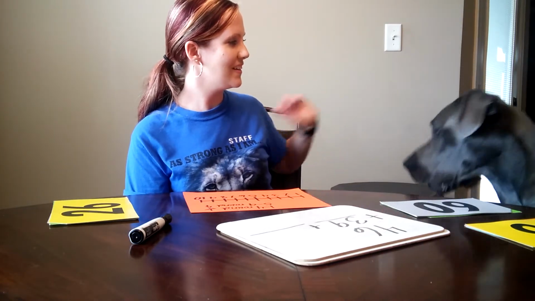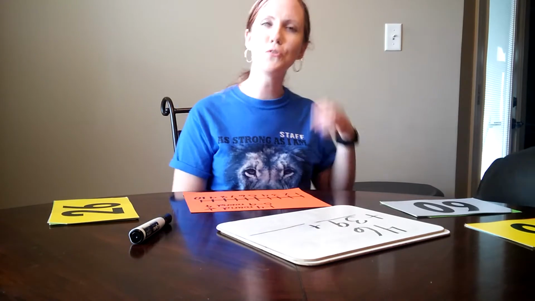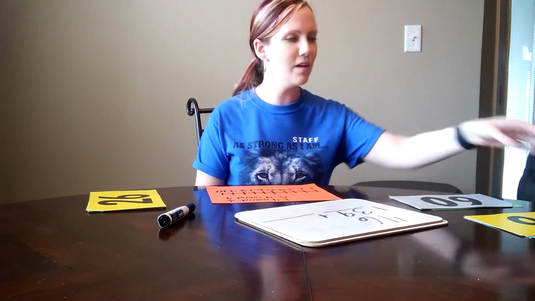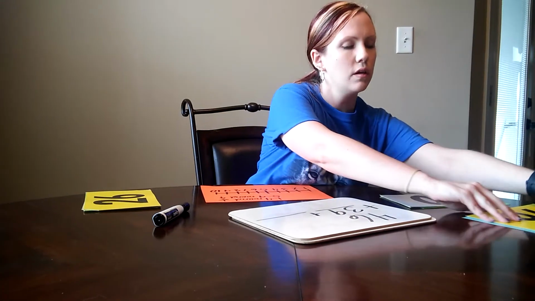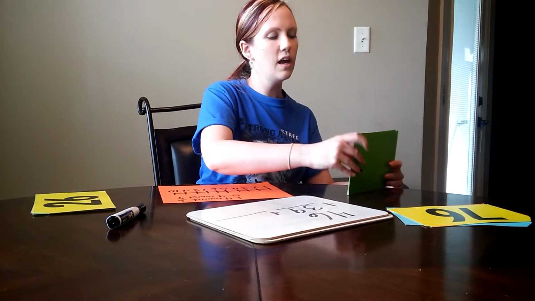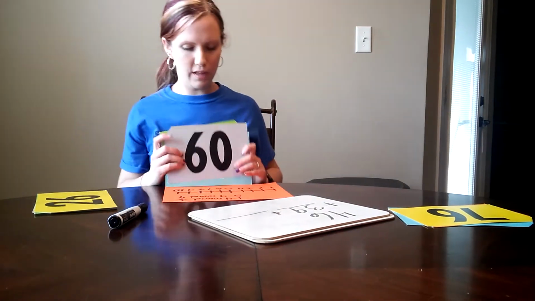Okay. I'm going to do a lesson on rounding to the nearest 10. So I have a lot going on. I'm going to try to make this as simple as possible. So when a number is rounded to the nearest 10, it has a 0 in the ones place.